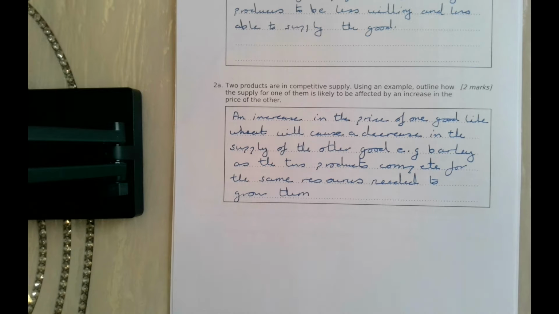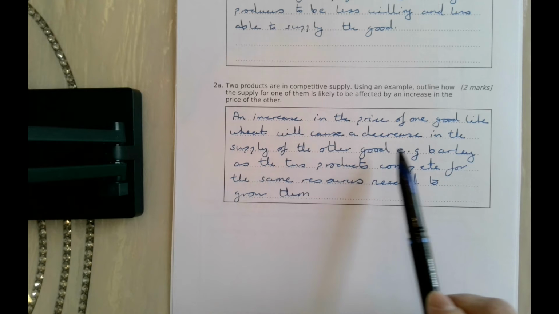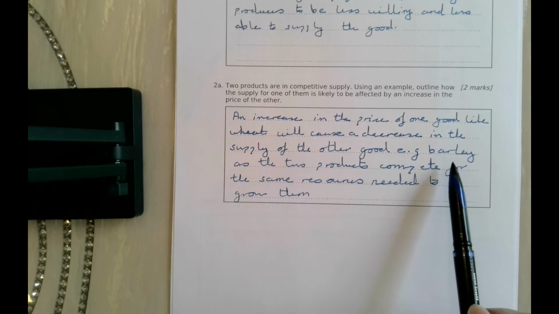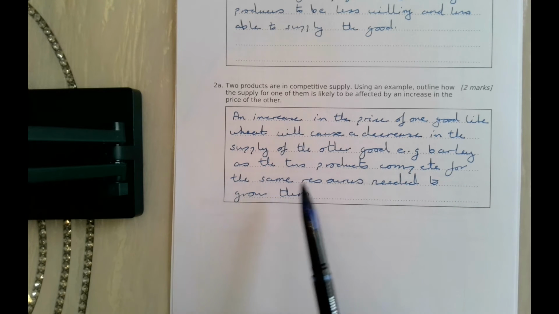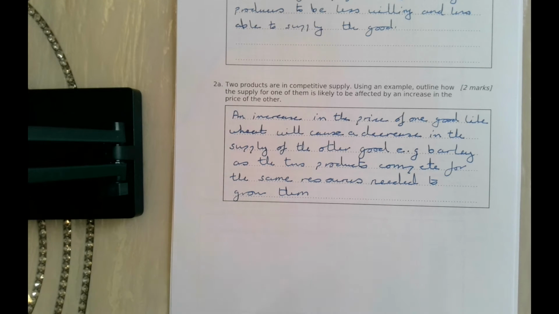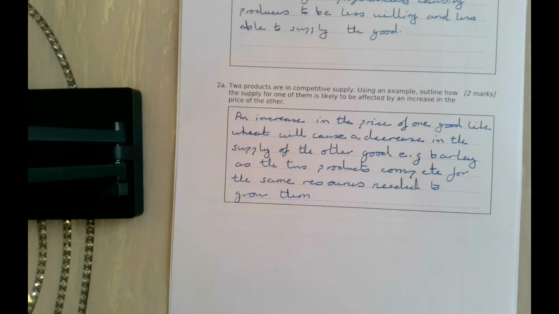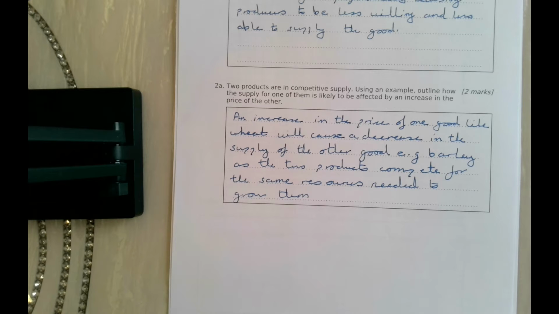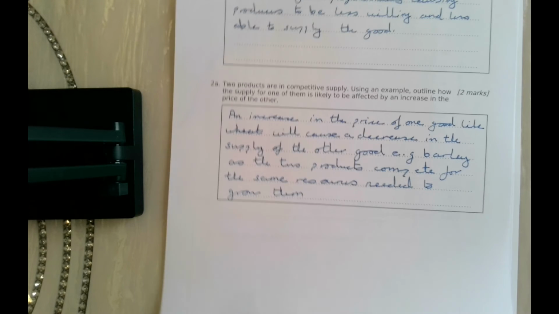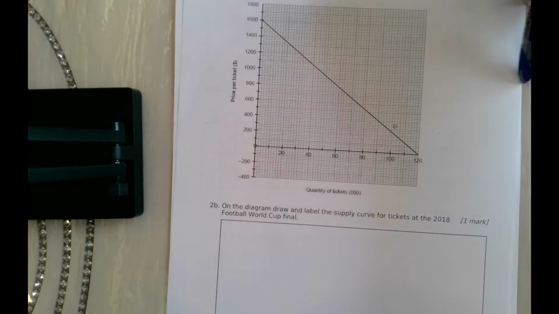Okay, so let's read through the answer. An increase in the price of one good, like wheat, okay, will cause a decrease in the supply of the other good, like barley, okay? And why? As the two products compete for the same resources needed to grow them. So the profitability of wheat has increased relative to what it was compared to barley, and as such, there's relatively more profit in wheat. So if you have to make a choice, what they're most likely going to do is produce more wheat and less barley than they were before the price change in wheat. Okay, I hope that makes sense. Again, firms are most likely profit maximizers.